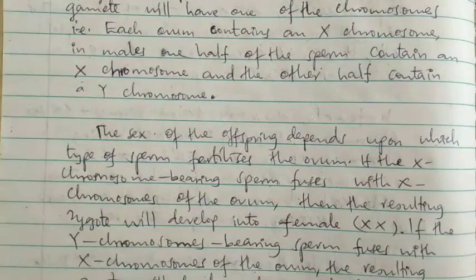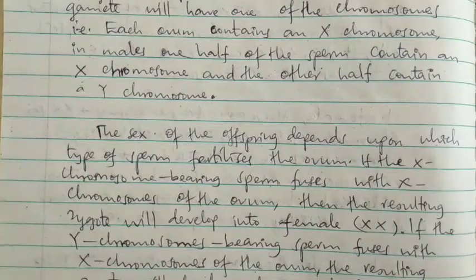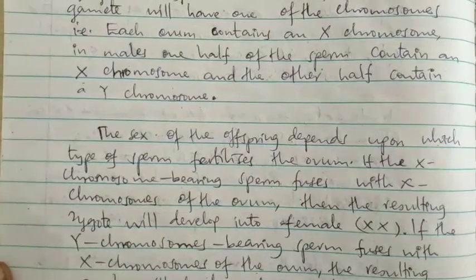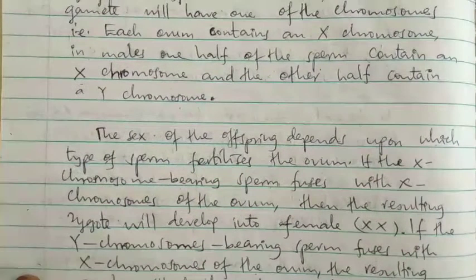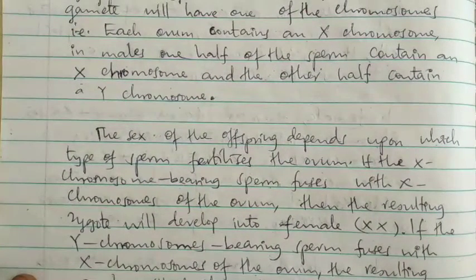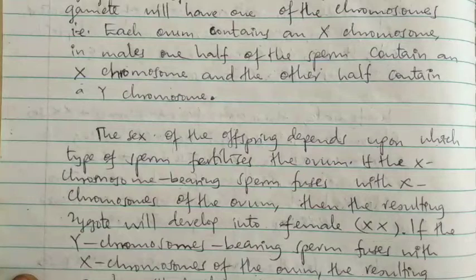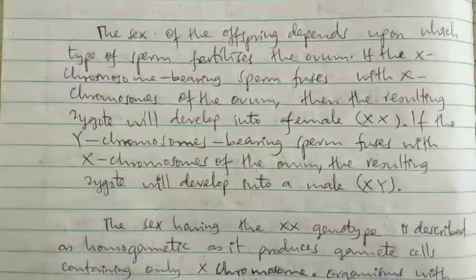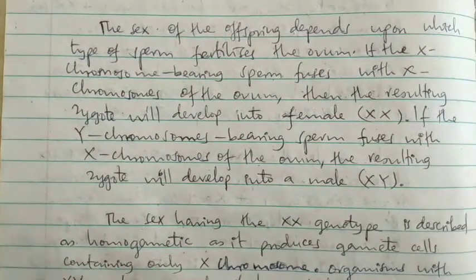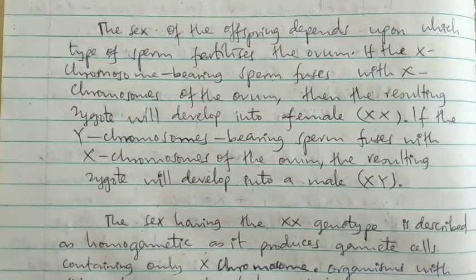Each ovum contains an X chromosome. In a male, one half of the sperm contain an X chromosome and the other half contain a Y chromosome. Kwa ovum itakuwa na contain X chromosome, lakini kwenye male kutakuwa kuna one half which has X chromosome and another half which has Y chromosome. The sex of the offspring depends upon which type of sperm fertilizes the ovum. Kwamba ni sperm gani imefertilize ovum.